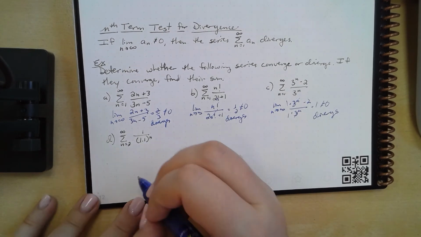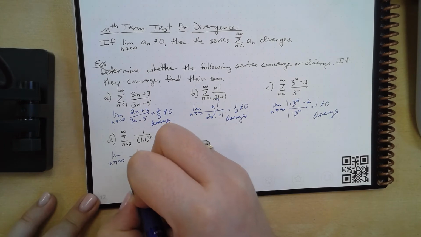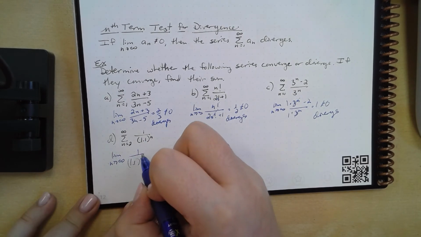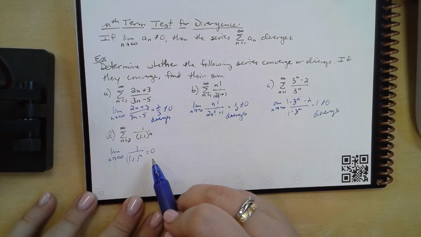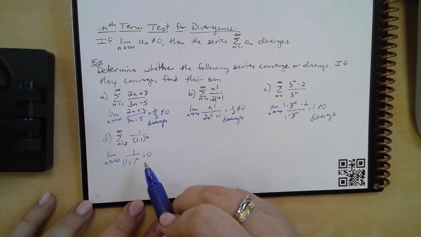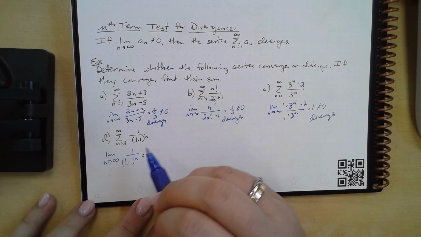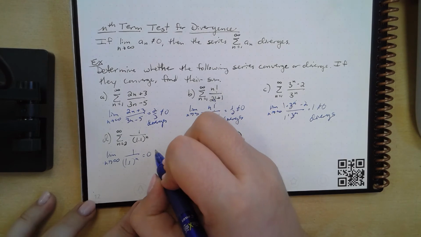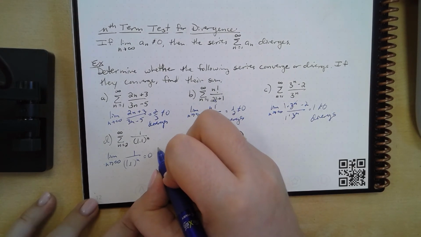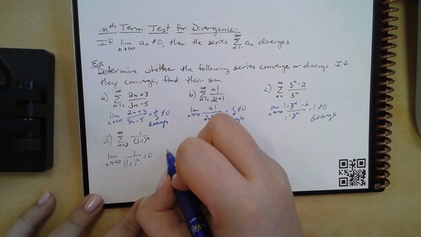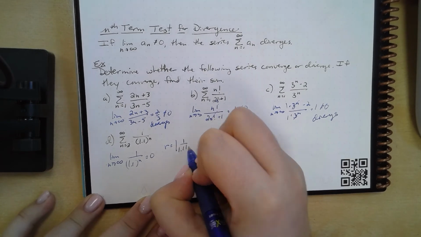What about this? Our limit here, as n approaches infinity of 1 over 1.1 to the n, is actually going to be 0. Okay? So this does possibly converge. We don't know for sure that it converges, but we know it doesn't necessarily diverge for sure. So we can actually calculate this. This is a geometric series test, right?